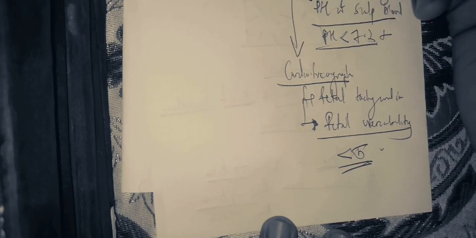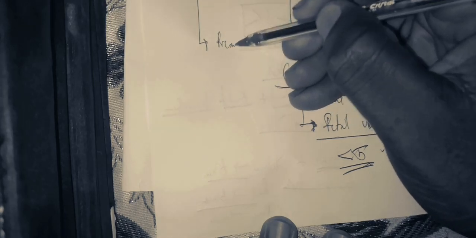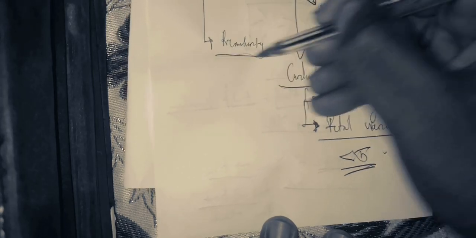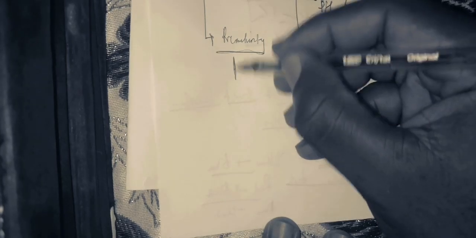Pathophysiology based on the oligohydramnios. Is it clear? You have the pathophysiology based on the prematurity. Is it clear? Pathophysiology based on the prematurity. So what are the investigations?